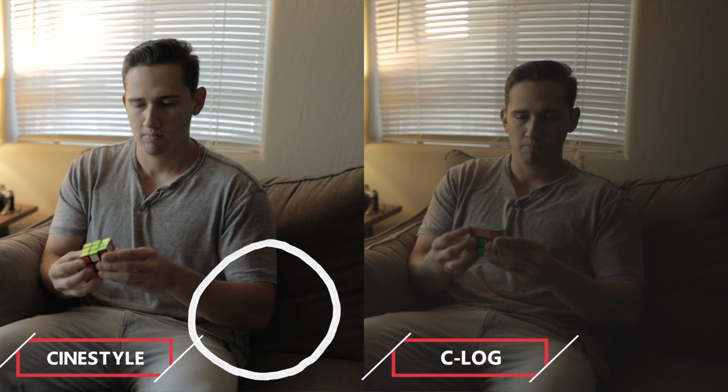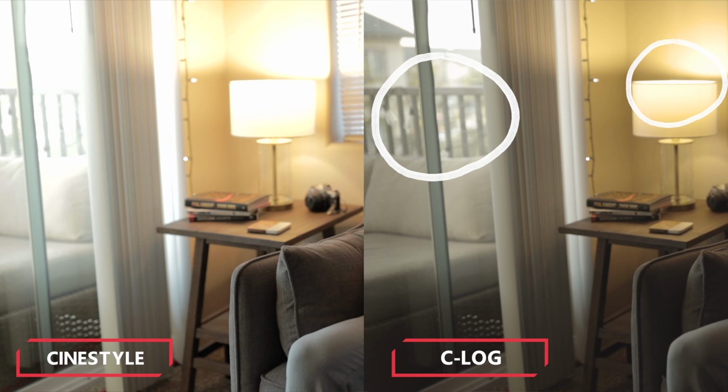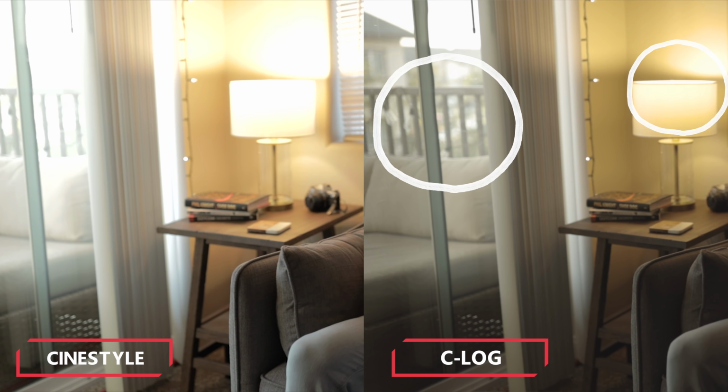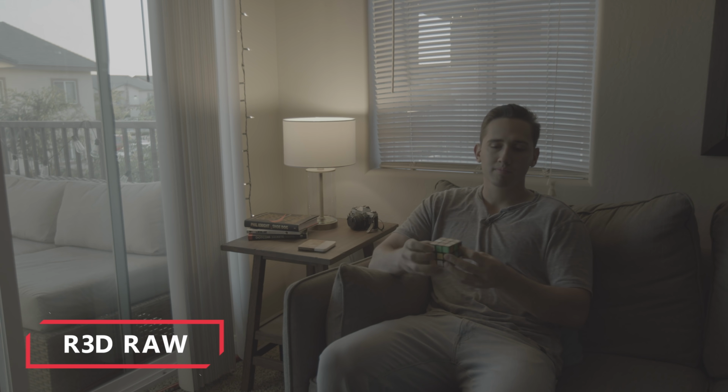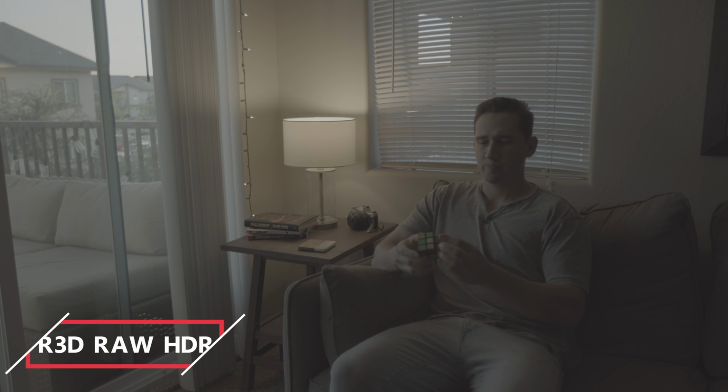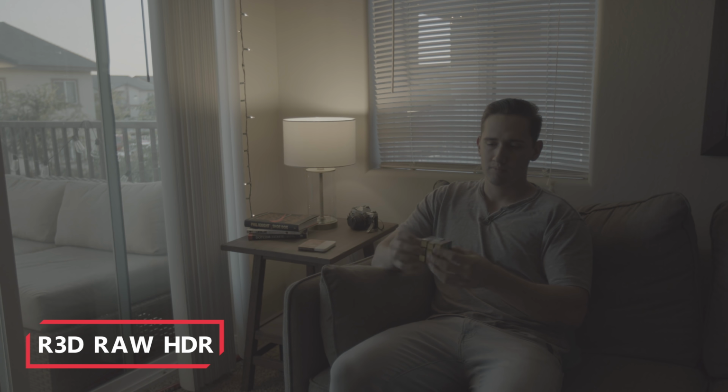What's interesting is that you get more shadow detail out of the CineStyle, but you get much more dynamic range in the highlights with C-Log. And here's my Red. And here is my Red with the HDR mode, just so you can see how it compares to the EOS R.